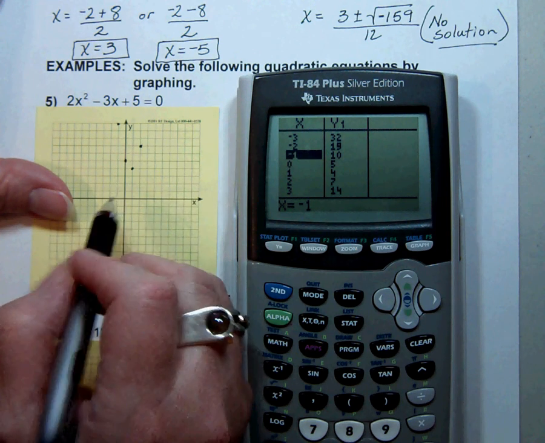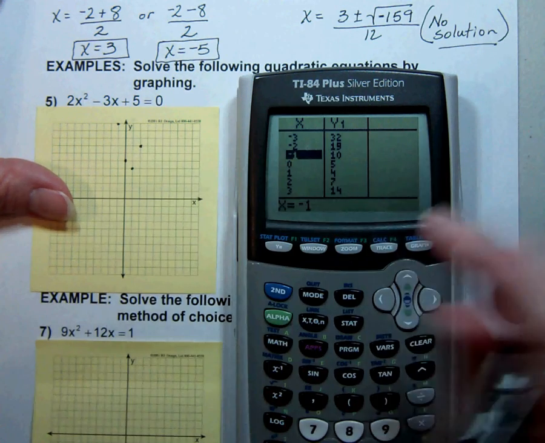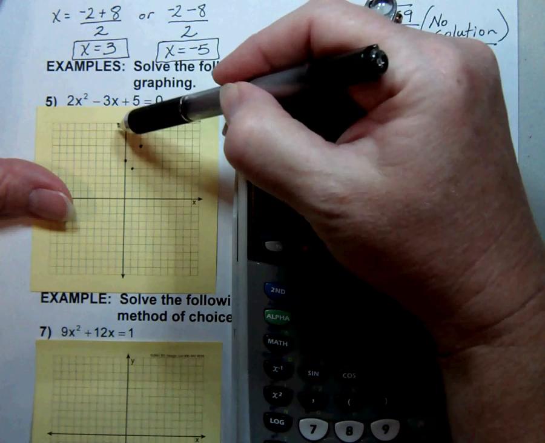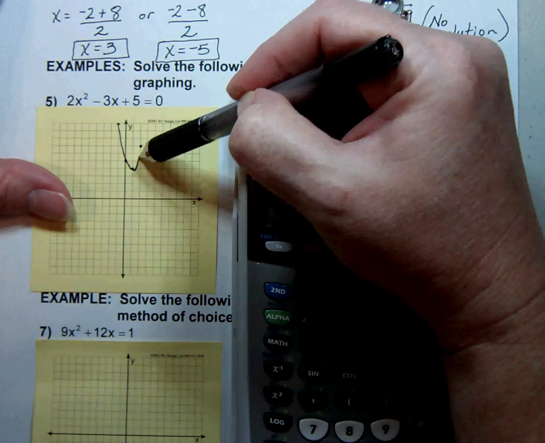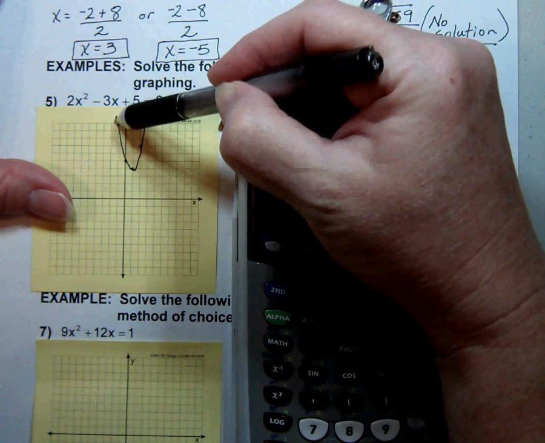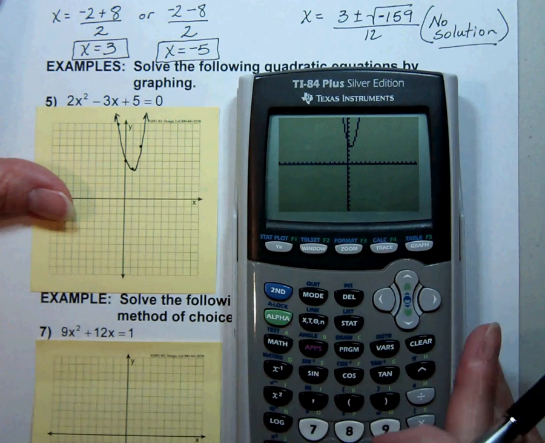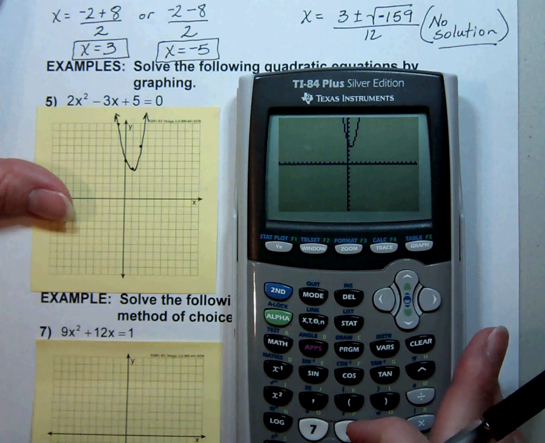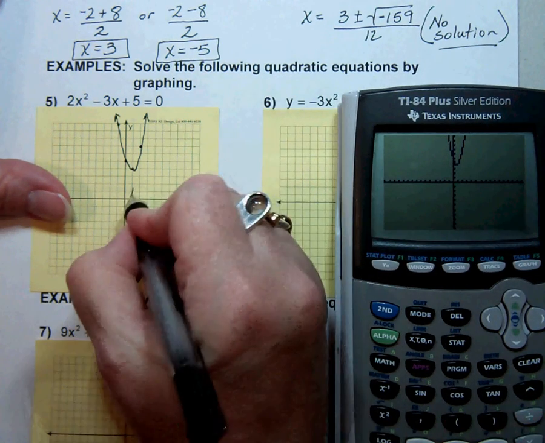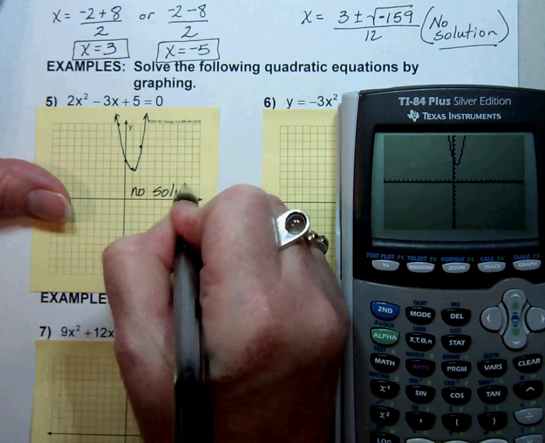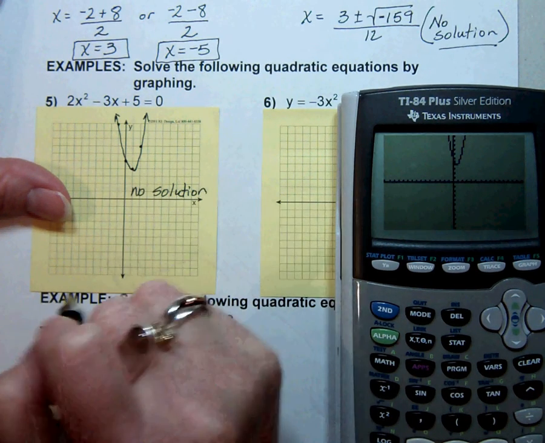Let's not worry about where the vertex is on this one. If you push graph again, it does kind of go down, probably dips a little bit more, and goes back up. So there's a sketch of that graph. But remember, since it doesn't hit the x-axis, there is no solution. Go ahead and write no solution on that one.